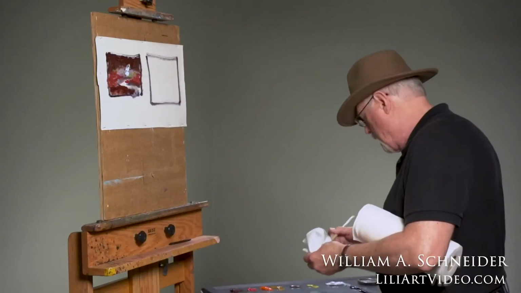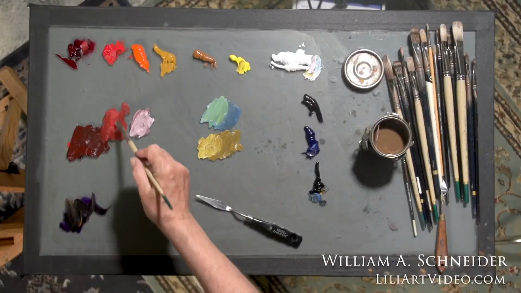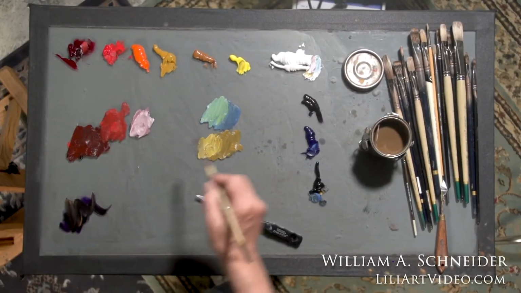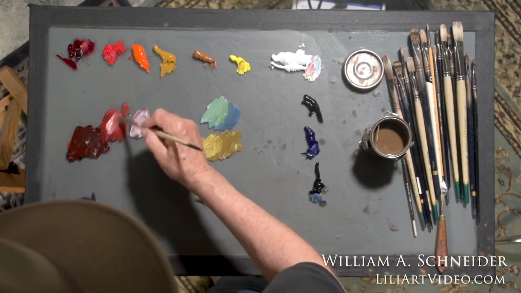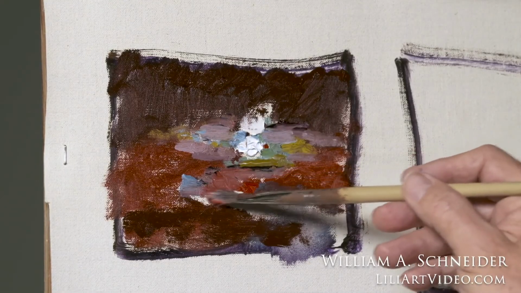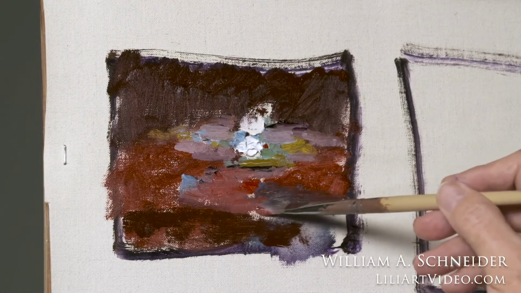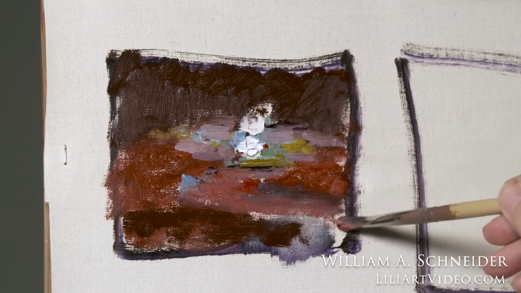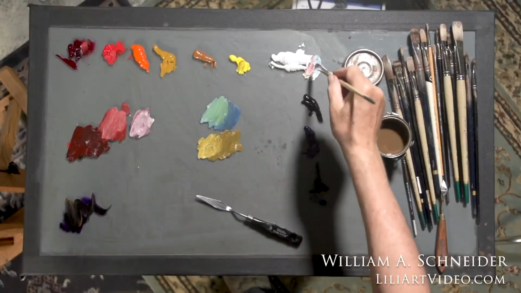So, I'm going to fill in the red on that S shape. I'll just make it a little bit lighter, but still keep it part of the red background. But it's a variation. It's kind of a texture.